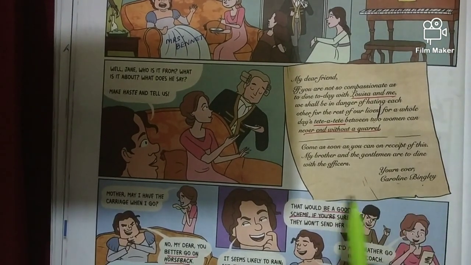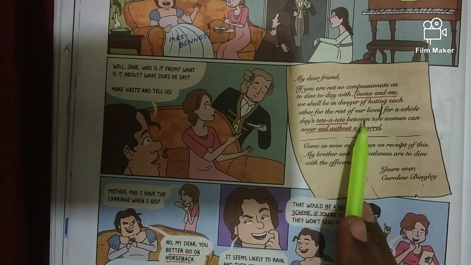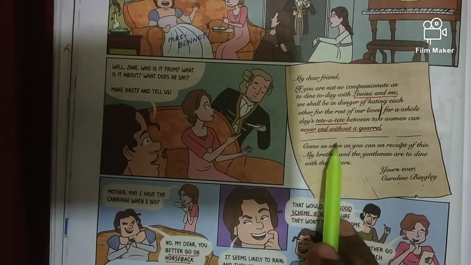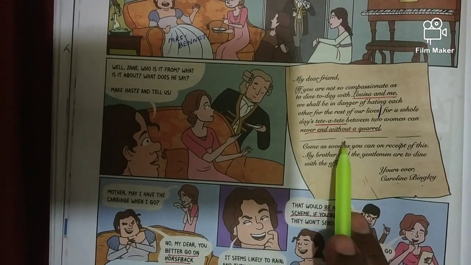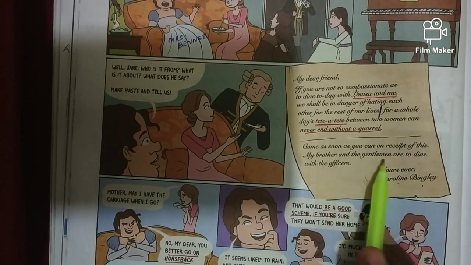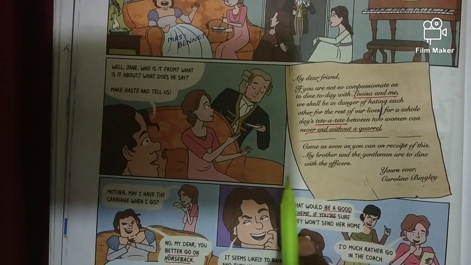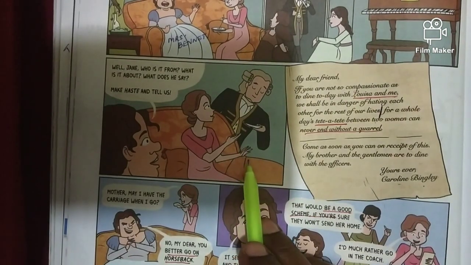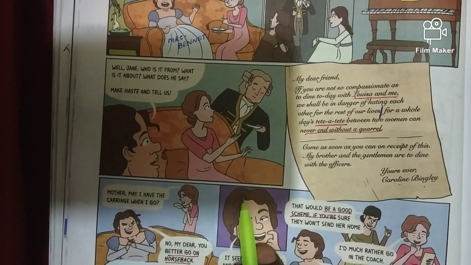What was the message in the letter? It was a request to Jane from Caroline to be present with them for a day, to dine with them, with her brother and the officers that night. Why was Jane going? Yes, Jane was going. Was Jane ready to go? Yes, of course she was ready to go.